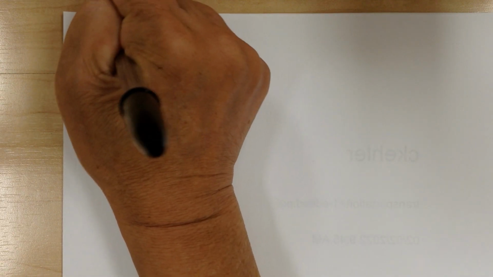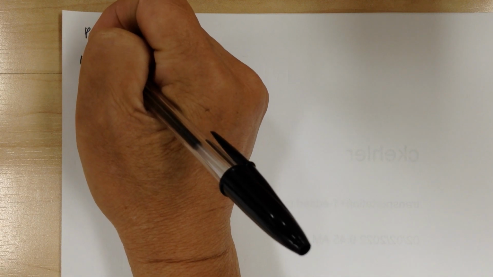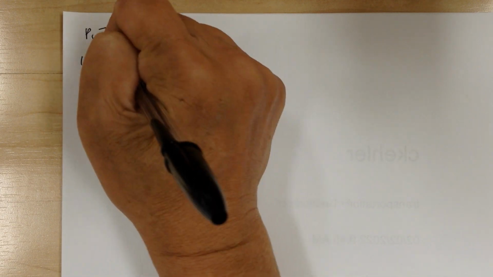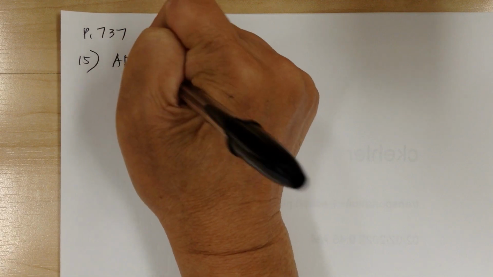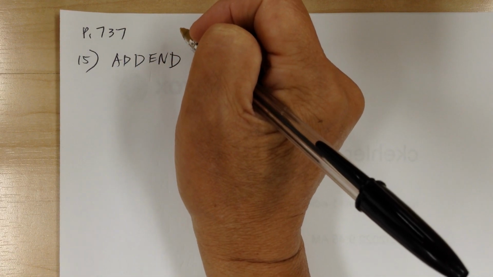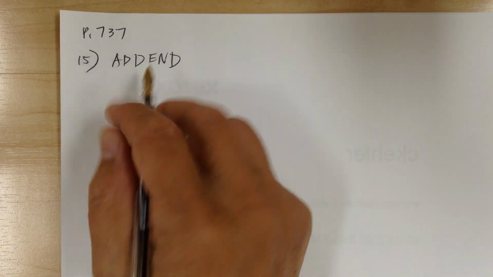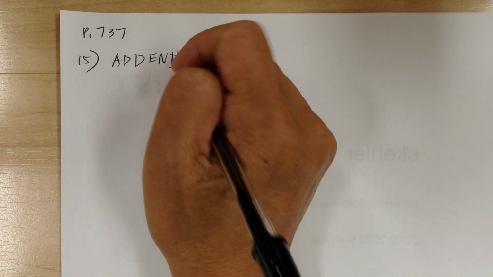Let's go to page 737 and start with number 15. Okay, so you have the A, D, D, E, and D. You want to find the number of ways that the letters of each word can be arranged. So they are repeated items. So there are 2, 4, 6. So there are a total of 6 letters.